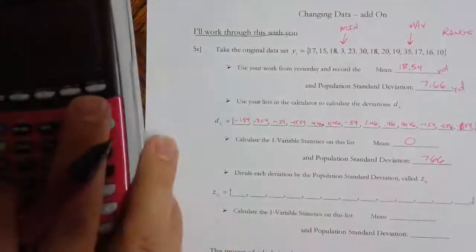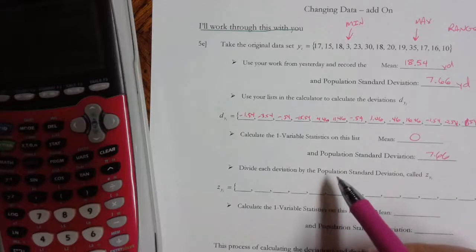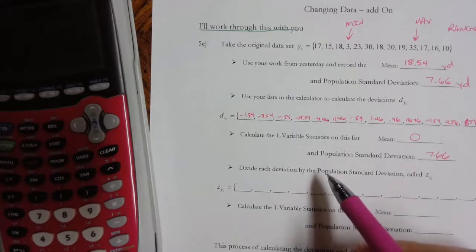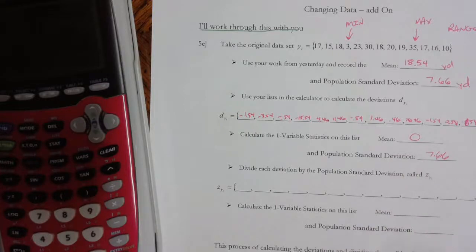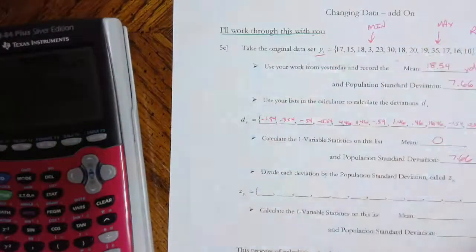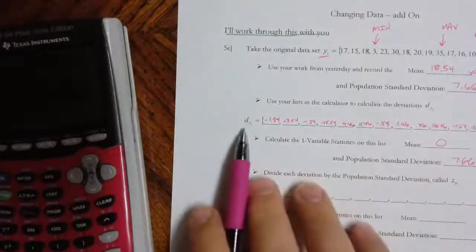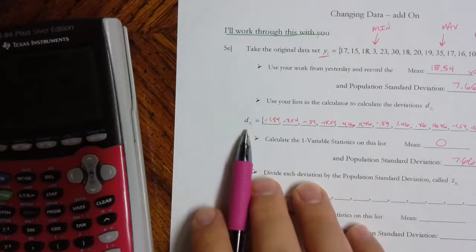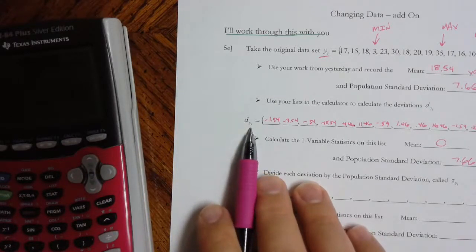So the next step we're going to try here is we're going to take this 7.66 and divide that out. So we're going to divide each of these numbers, the deviations, by the 7.66. So I'll do that in L3. And I don't know if I mentioned it, I used YI for yardages, Y1, Y2, and so on. That's this list. DYI represents D for Y1, the deviation for the first yardage number.